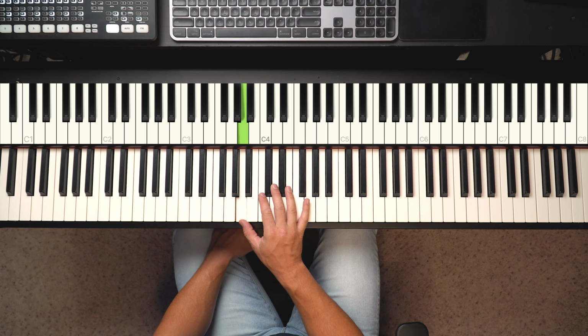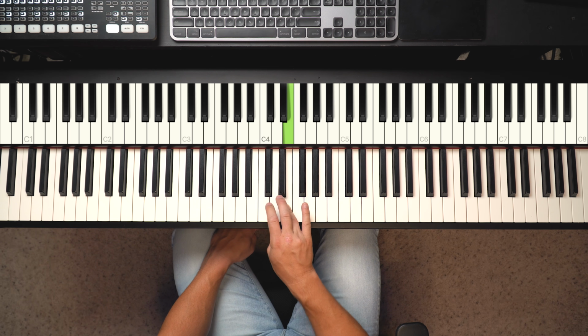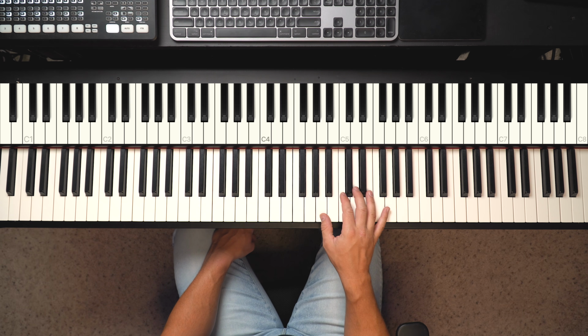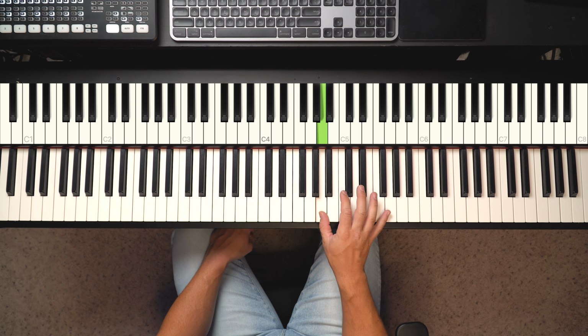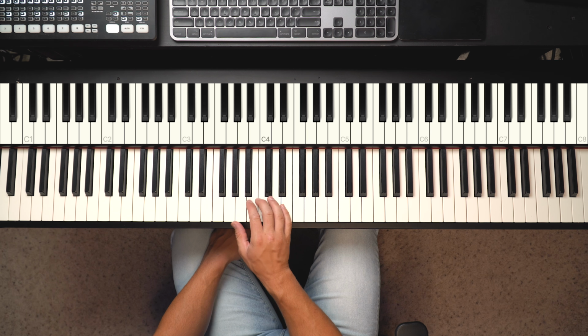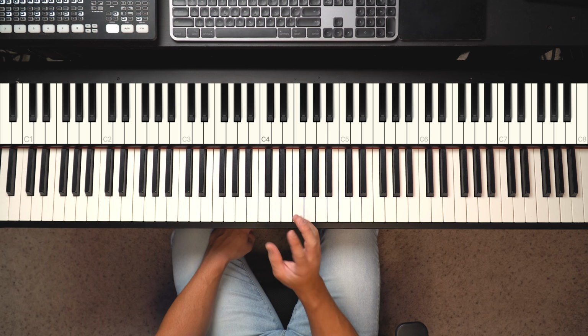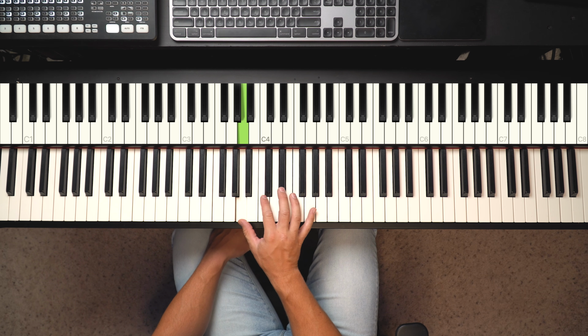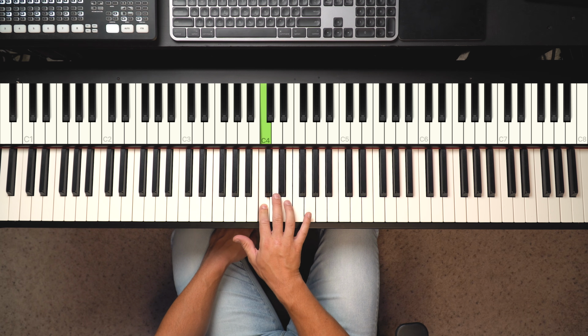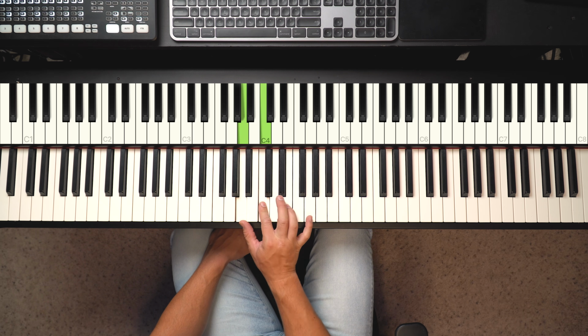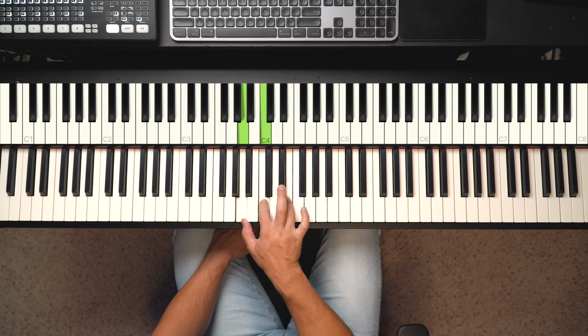So we can arpeggiate that by starting on A and going A, C, E, and then probably we're gonna cross under, but it's a big jump, right? So notice how I went. You can do this a couple different ways. I find it easiest with the size of my hands to go A on my first finger, then my second finger on C, right? So I'm just doing this, and then I put my 4th finger on E.